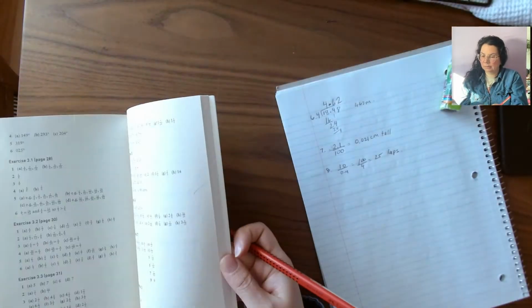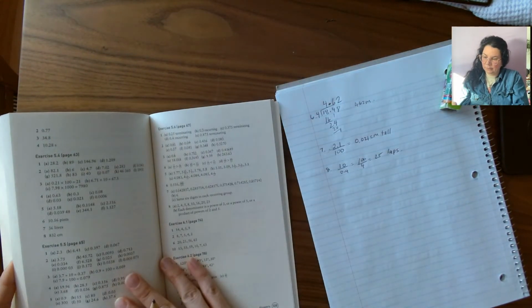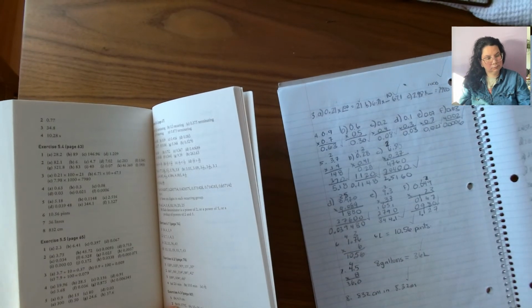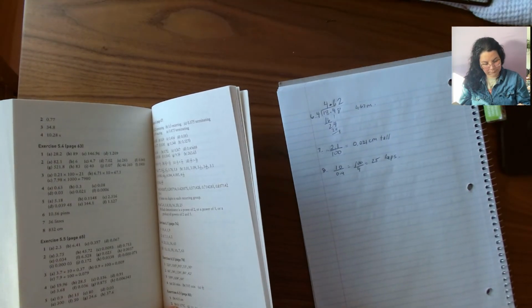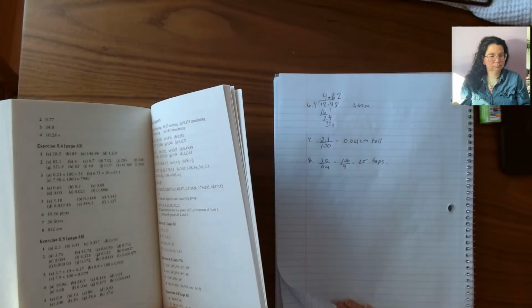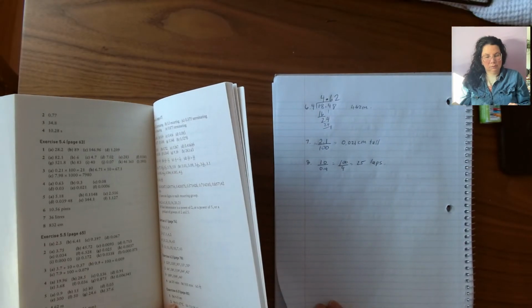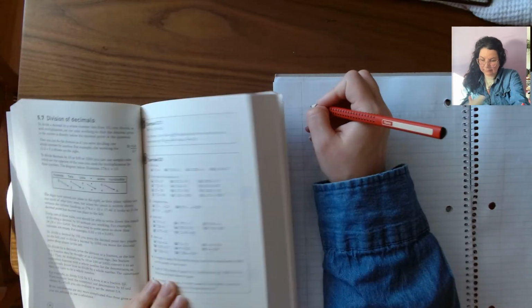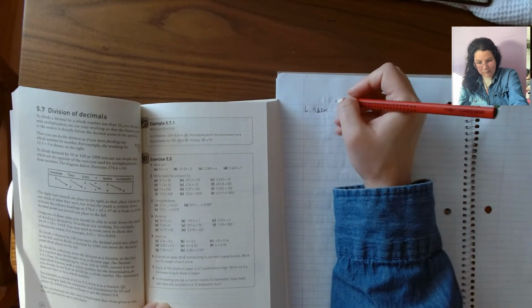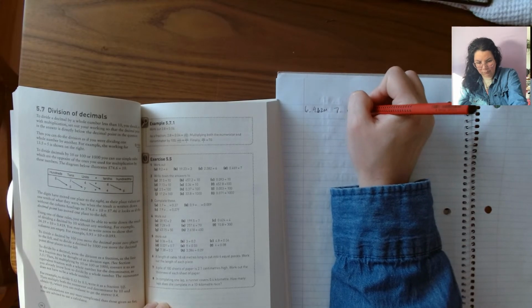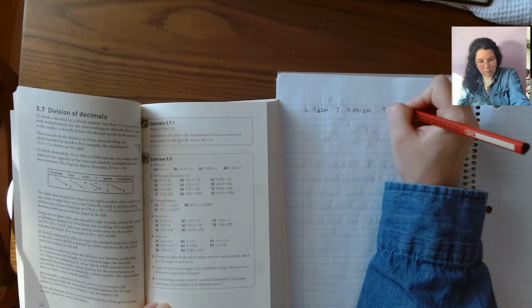Okay. Let's see if that's right. Oh no, I skipped a page. Okay, right here. 6. I said it was how much? 4.62 meters. 7 was 0.021 centimeters. And 8 was 25 laps. I'll just erase that. All right. So exercise 5.5.